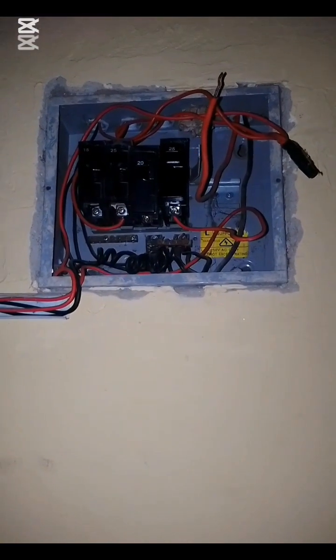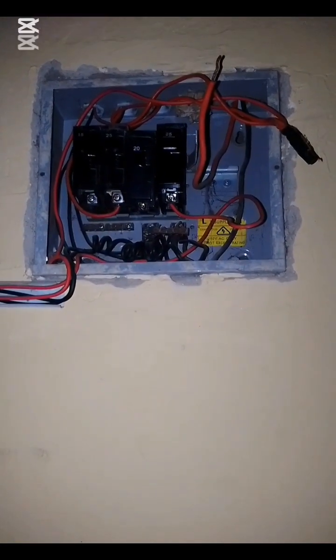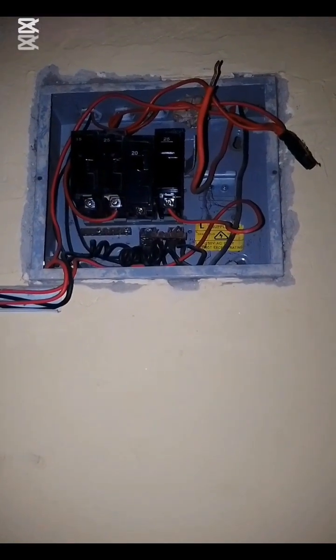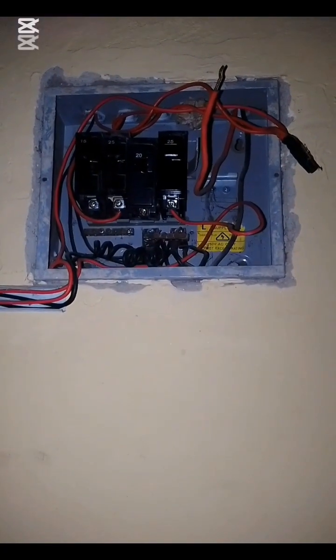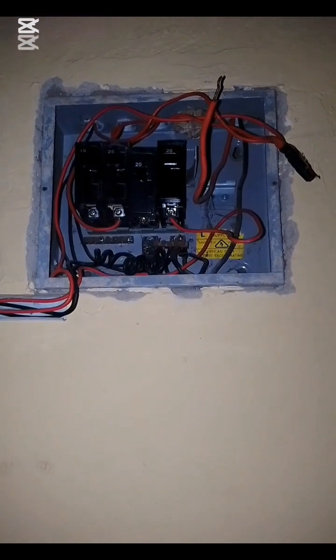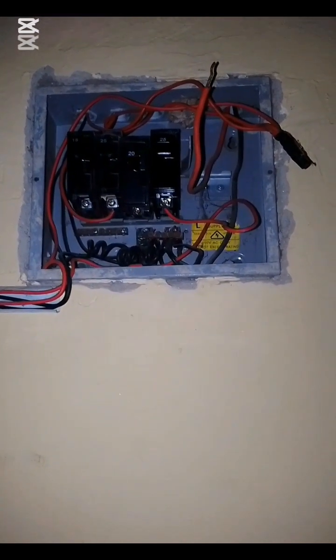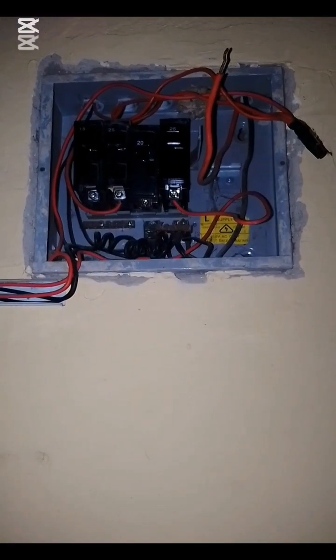If that is going to happen, it means you are combining 2 power supplies in one box or one consumer unit, meaning from the solar system and then from your national grid that comes from the meter or whichever company sells the power to you.